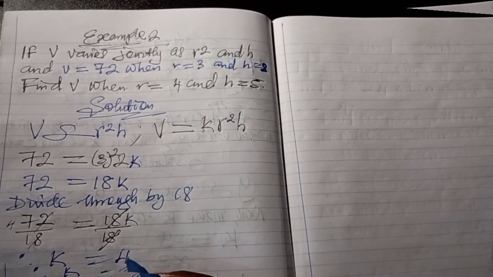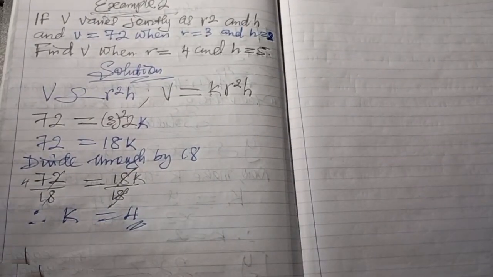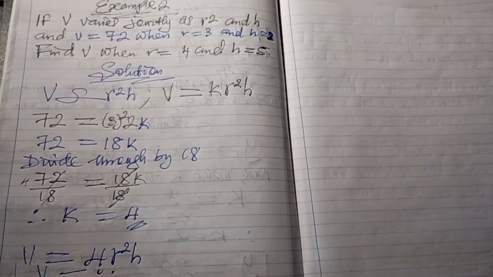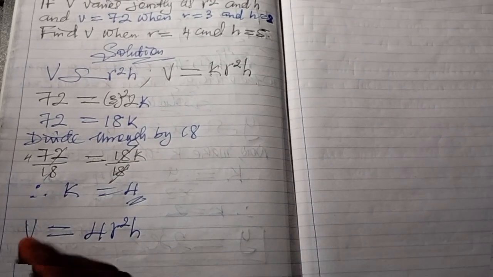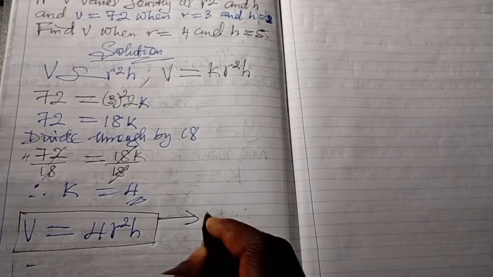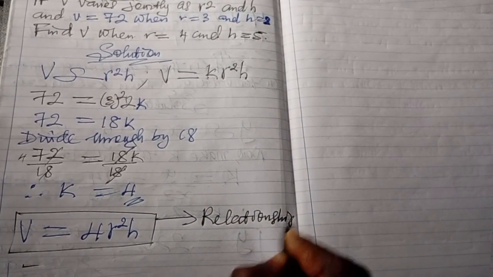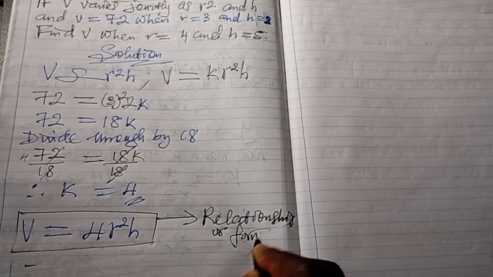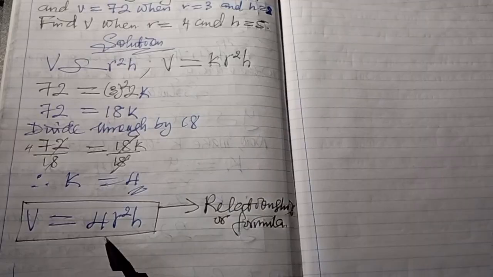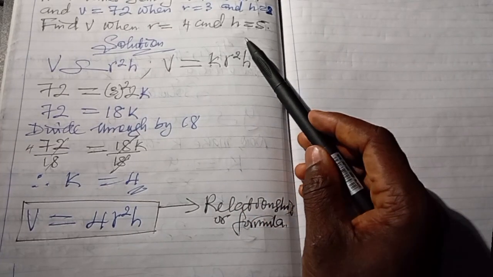Now put this k as 4 back here to establish the relationship. So we have v is equal to 4 r raised to power 2 multiplied by h. This is our formula of variation. Whether you are required to form this relationship or not, it is compulsory. You must establish it first before you solve any other problem.